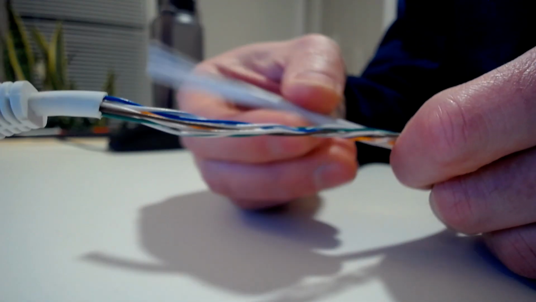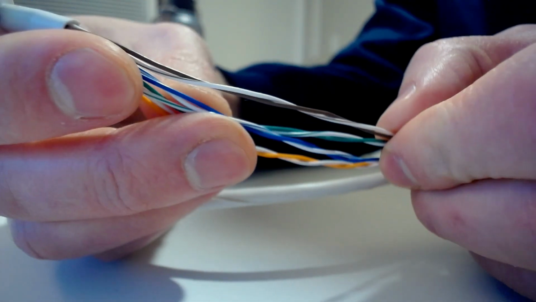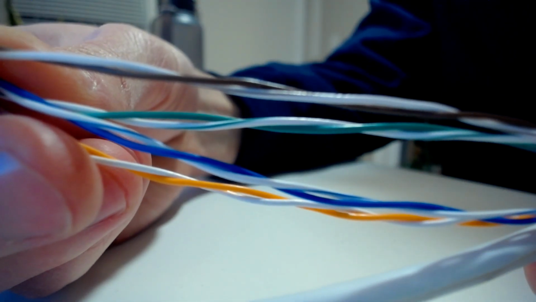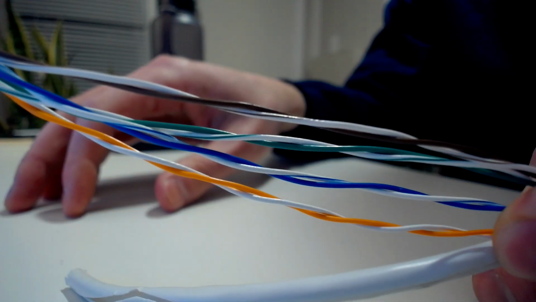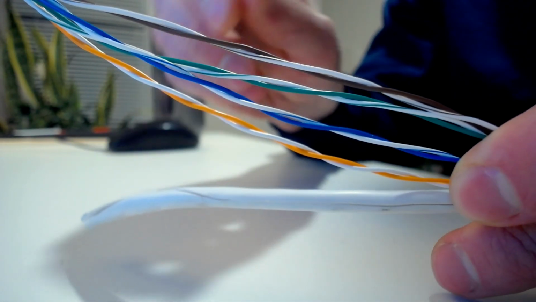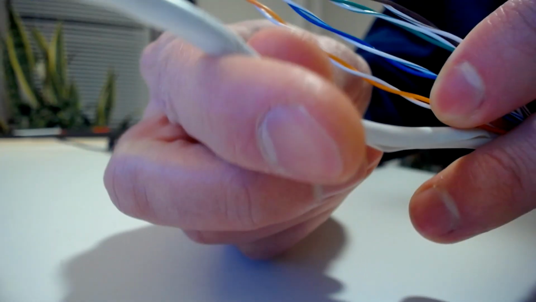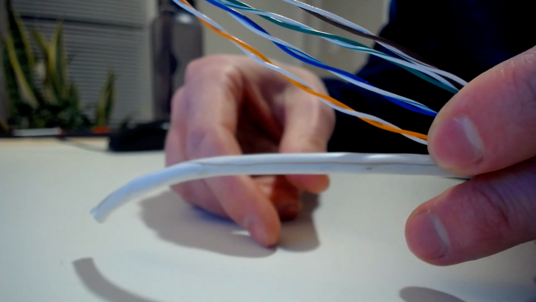Inside of this sheath here, what you can see is there are 8 copper wires and they are twisted together in 4 pairs of 2. We'll talk about why they're twisted together a little bit later here, but as you can see, there's not a whole lot going on here. You basically just have wires inside of this sheath here, and that's it for unshielded cables. Now let's see what it looks like with shielded Ethernet cables.